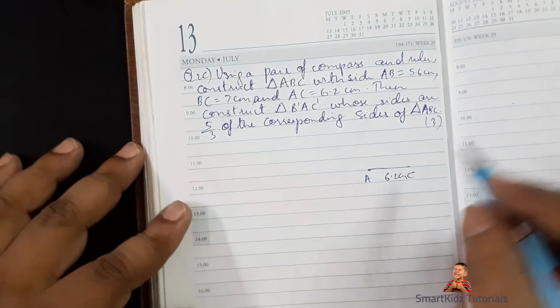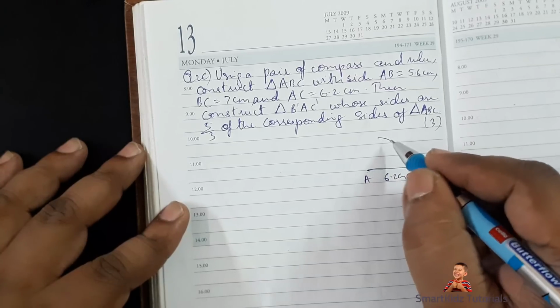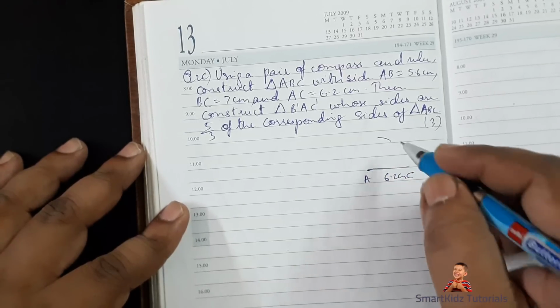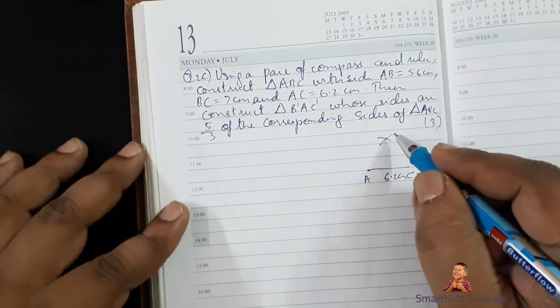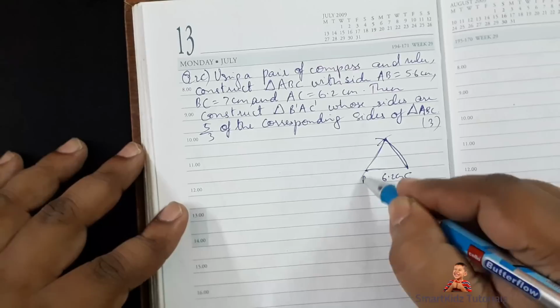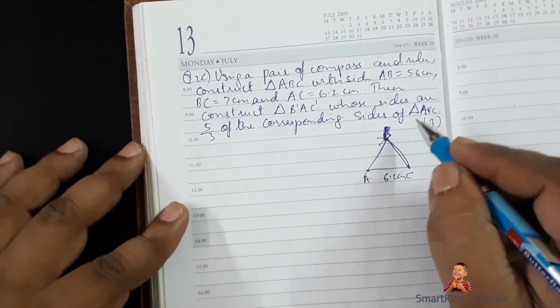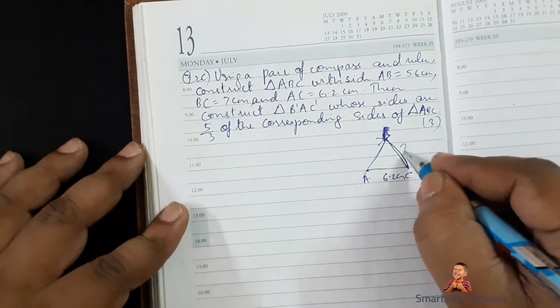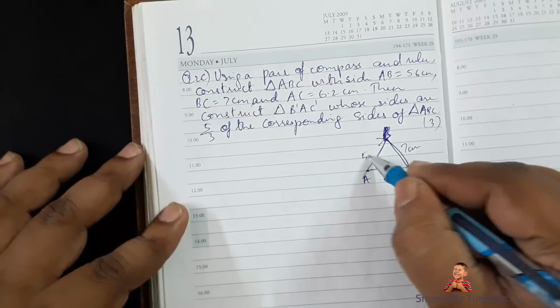Then cut an arc AB 5.6 centimeters, and BC another arc. So both these arcs should intersect each other, and we'll get here these two. Okay, one triangle will be formed. Here this will be B. Okay, so BC is 7 centimeters and AB is 5.6 centimeters.